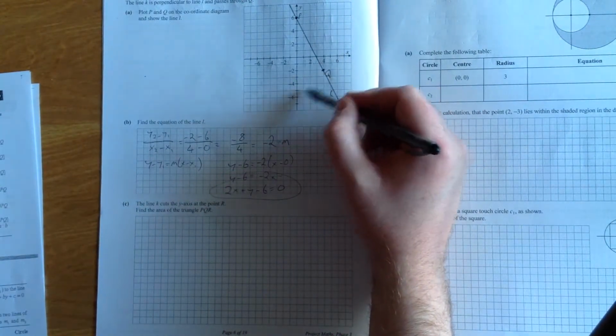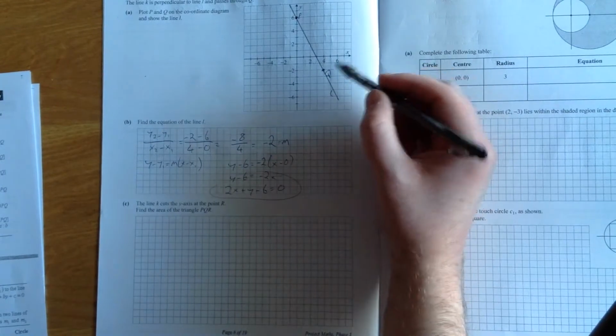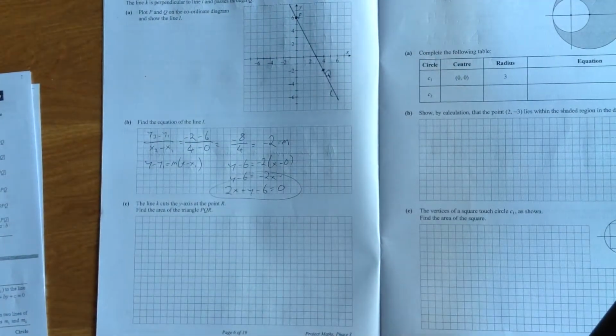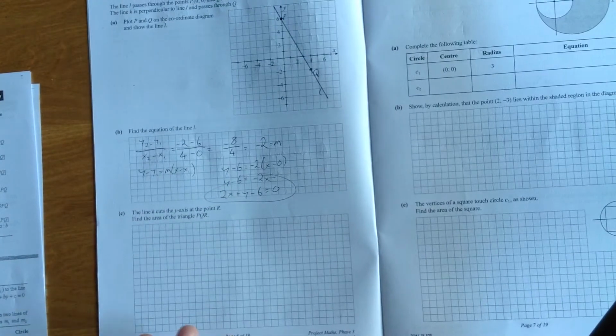I'm going to hazard a guess before we get started. That's probably going to be at minus 6 or thereabouts. Could be slightly off. Alright? So the line K cuts the y-axis at the point R and find the area of the triangle PQR. Right, so let's get started.